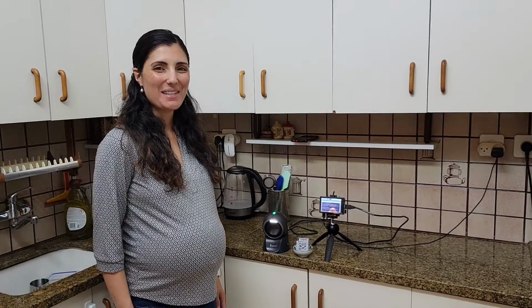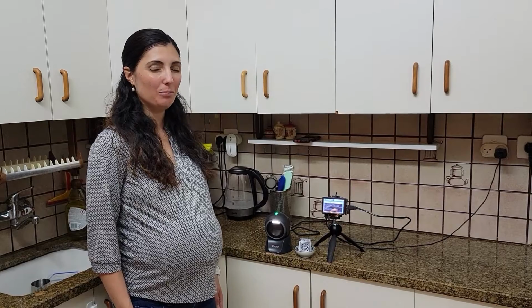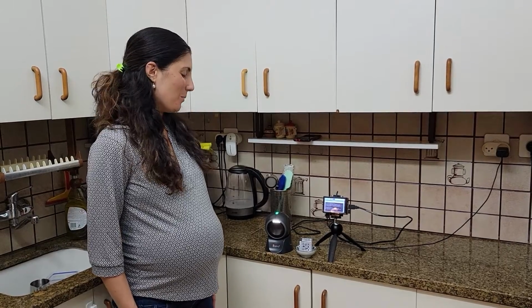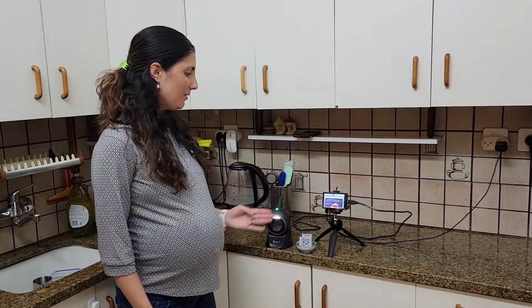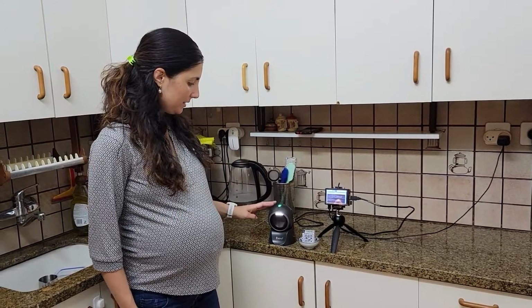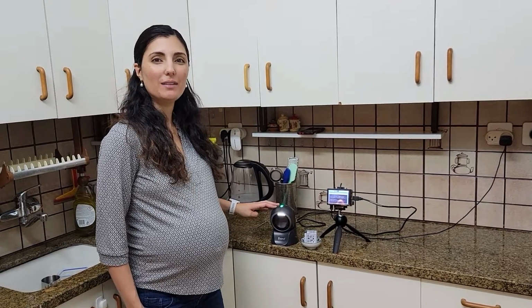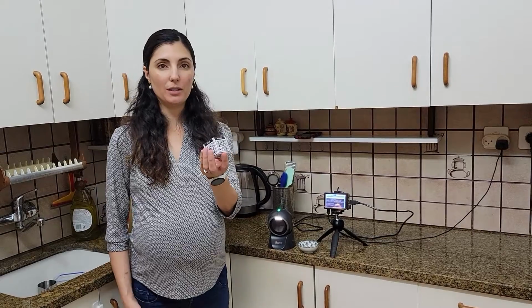Hello, my name is Inbar and I'm very excited to show you the demo of my final IoT project. We will start with showing you the setup of the system. So we have a Raspberry Pi connected to a Pi touch screen, a scanner which is connected to the Pi via USB port, and this small little QR cube.